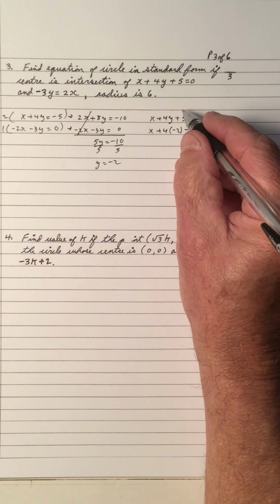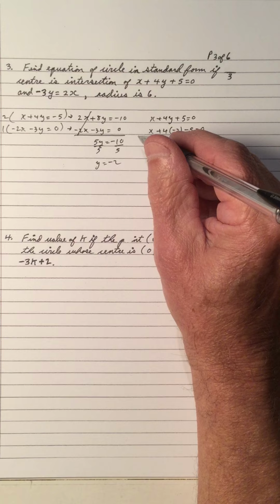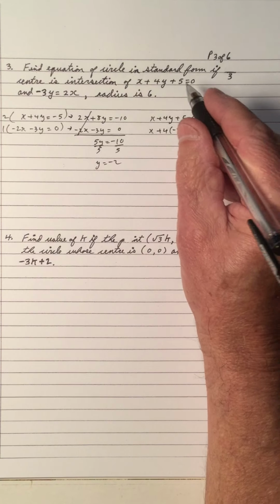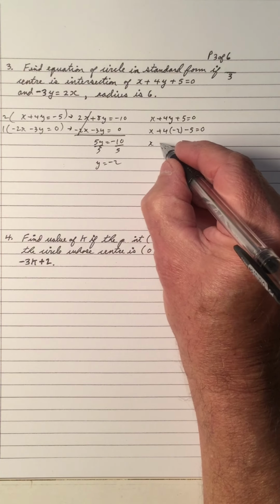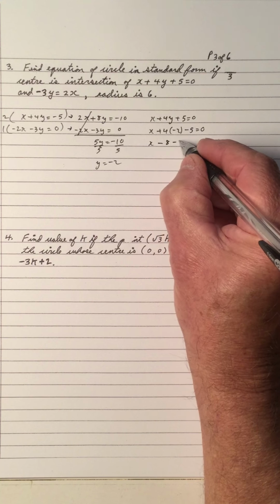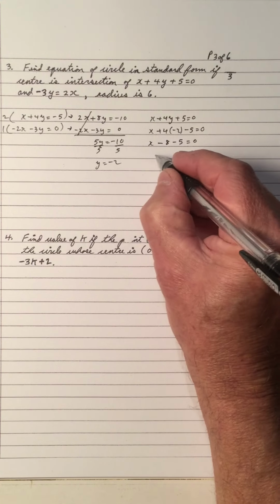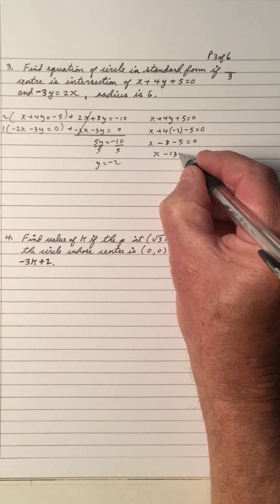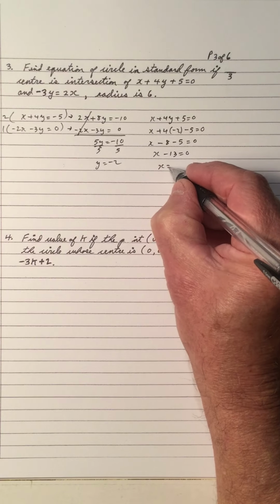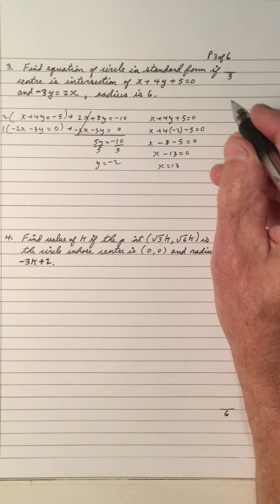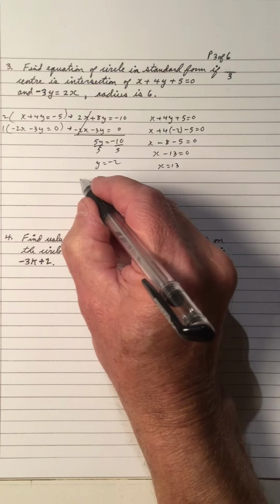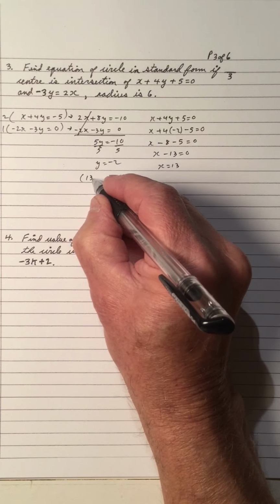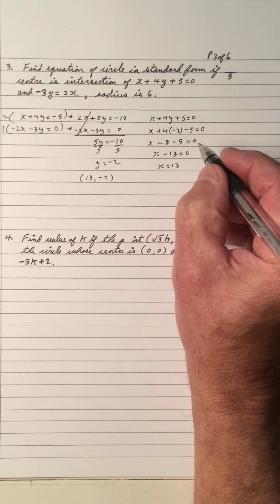And so we get y is -2. So x minus 8y minus 5 equals 0. X minus 13 equals 0. X equals 13. And so the center is 13, -2.